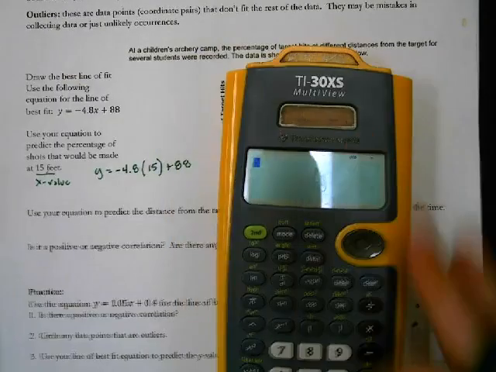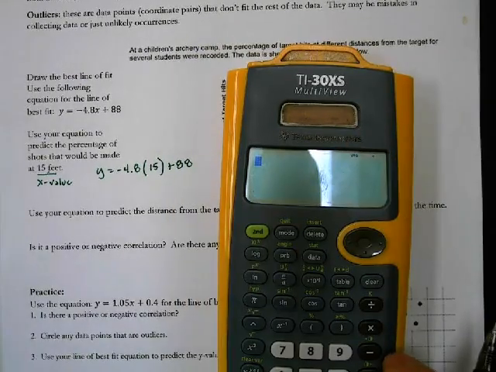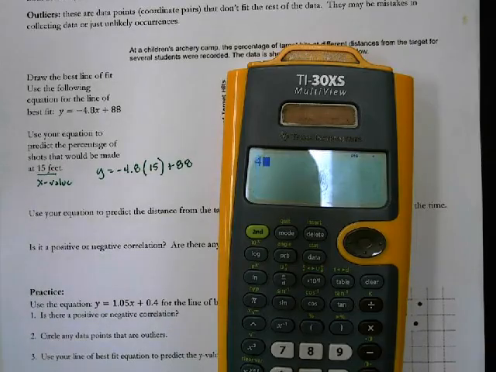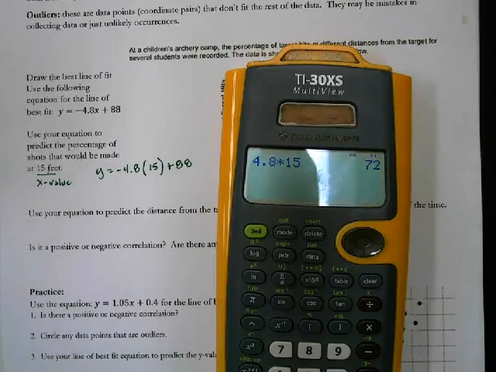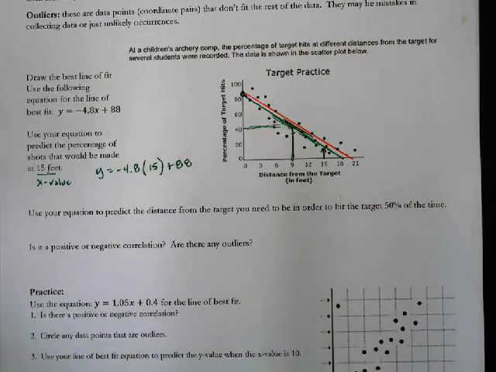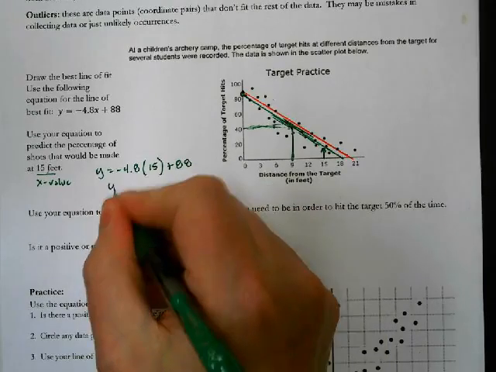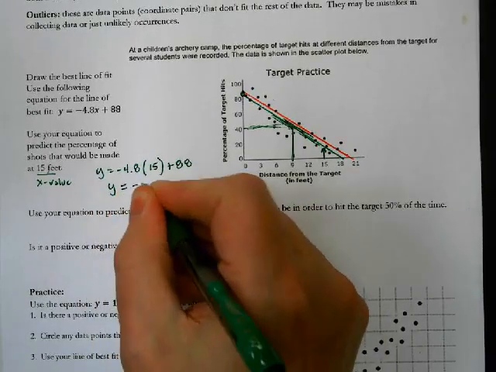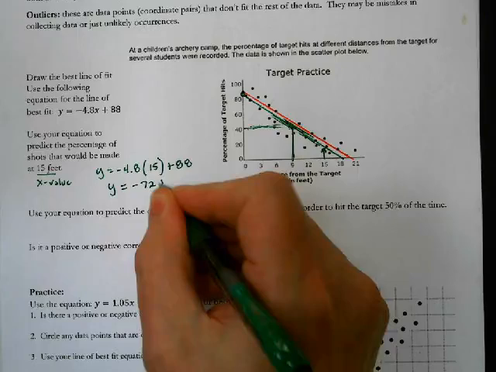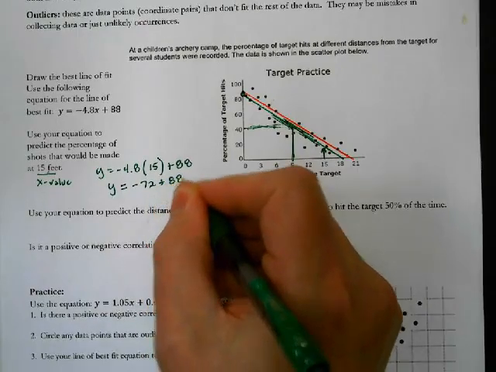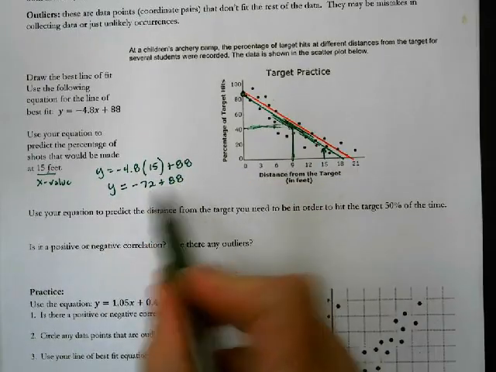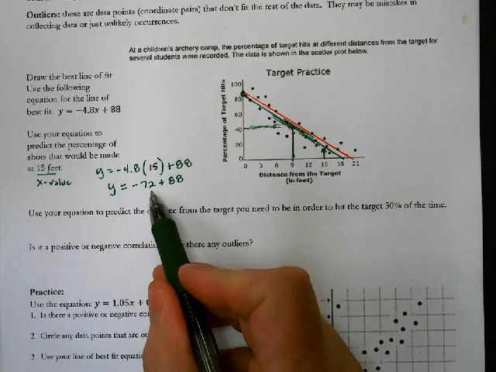Let's see what we got. 4.8 times 15 is 72. So this is negative 72 because it's a negative times a positive. I get negative 72 plus 88. 88 minus 72 is 16.